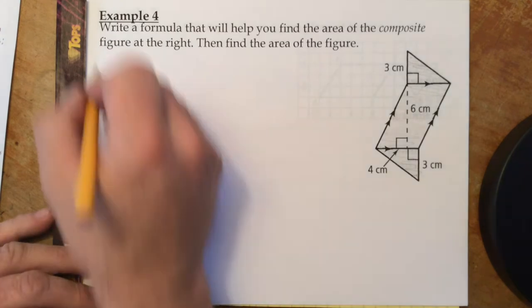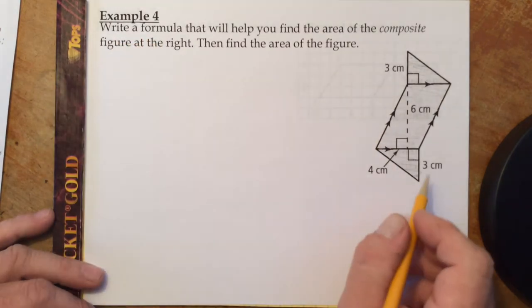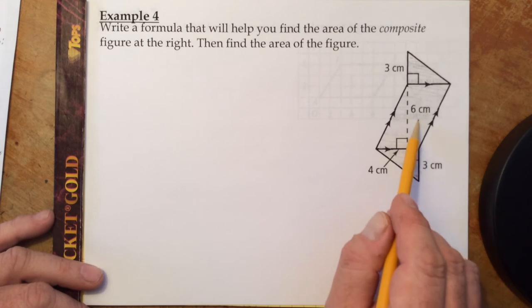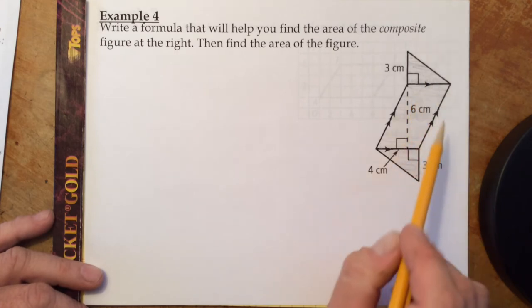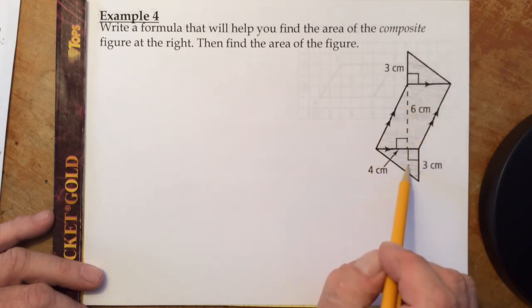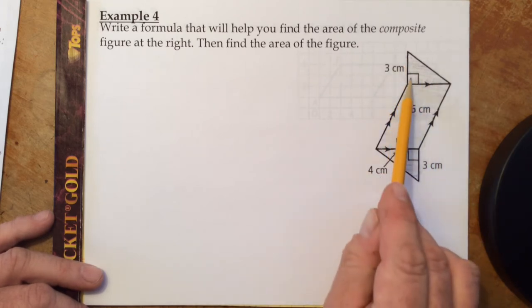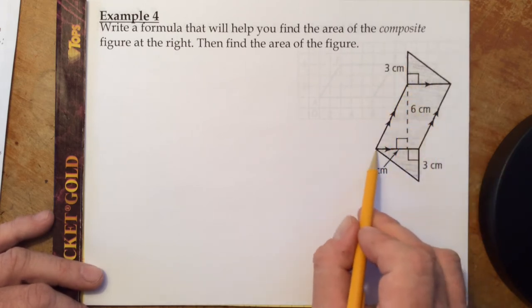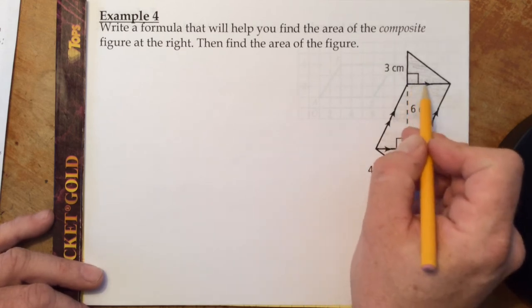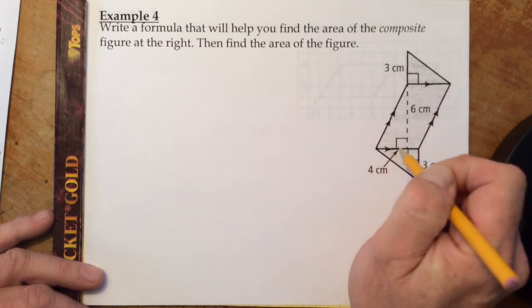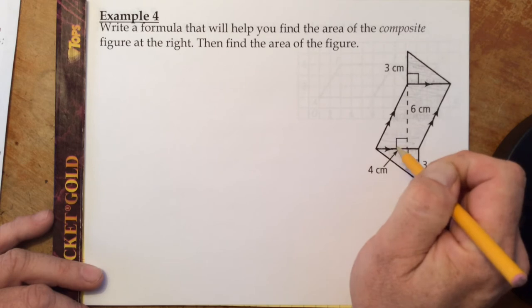Notice, first of all, which figures we have. We've got one parallelogram, we've got two triangles. Notice that the two triangles are congruent triangles. 3 centimeters, 3 centimeters, they're both right triangles. This is 4 centimeters. This would be 4 centimeters also because this is a parallelogram and opposite sides are congruent.